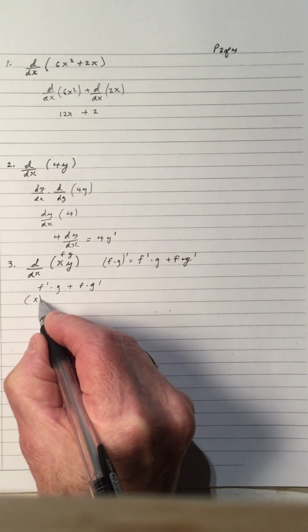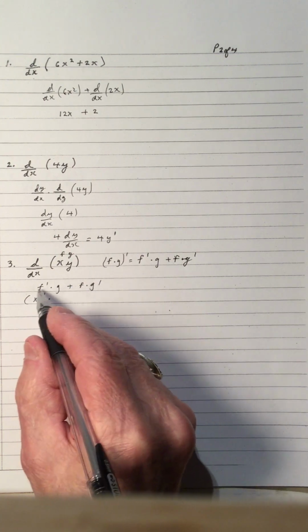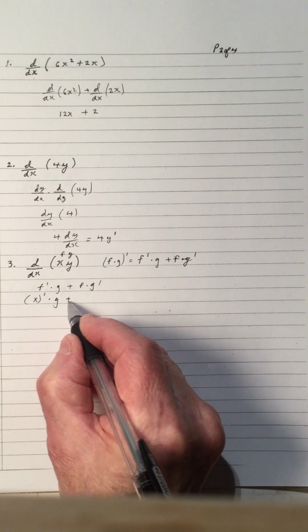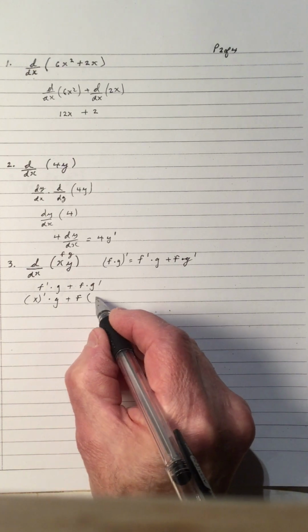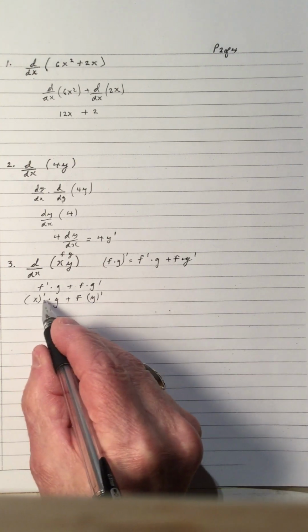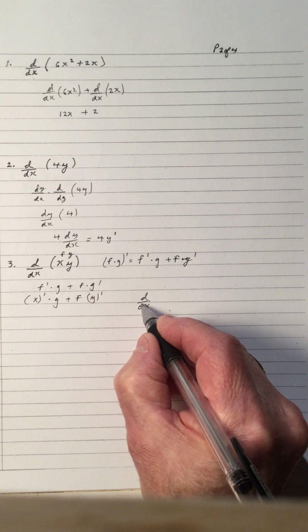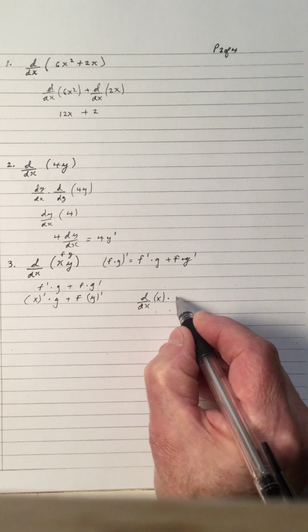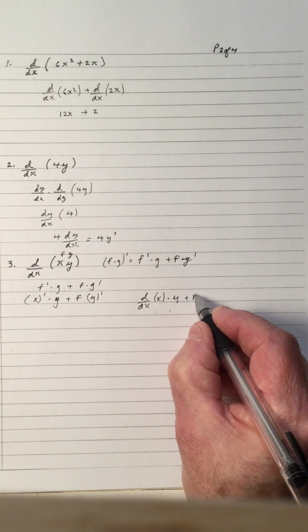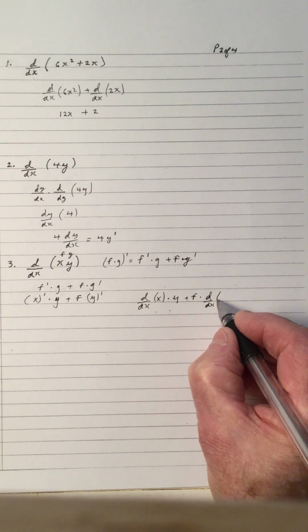So f is x, so that's f prime, or I could do d/dx here instead. And this is f, and this is g, which is y, so that's the y prime. Again, right here I could have said d/dx on the x times the y, and I could have said f times d/dx of the y.